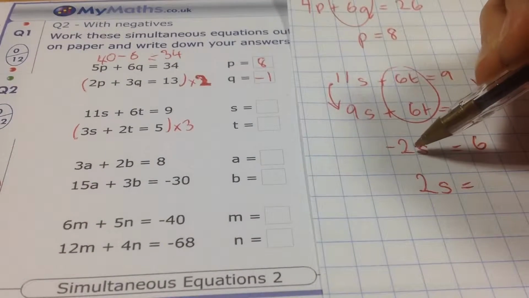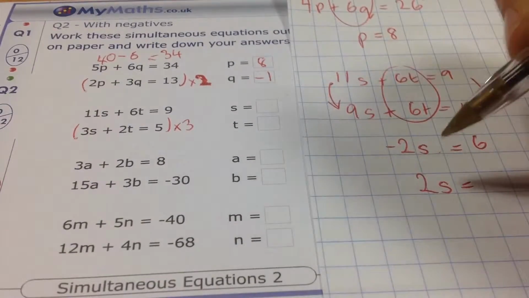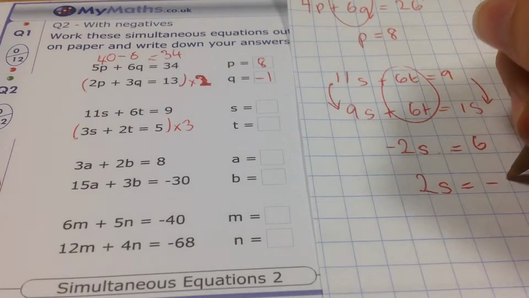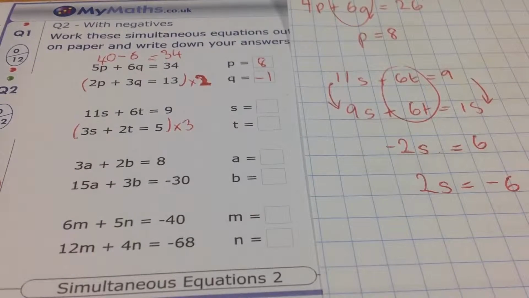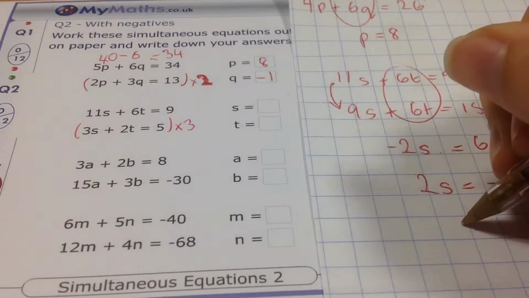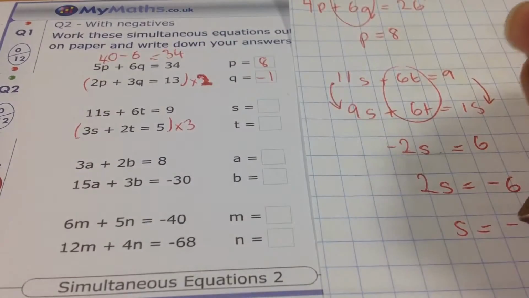If minus 2s is positive 6, I want normal 2s. What have I done? I've changed the sign. If I've changed the sign on the left, I must change the sign on the right. So 2s is negative 6. In that case, s will be negative 3.